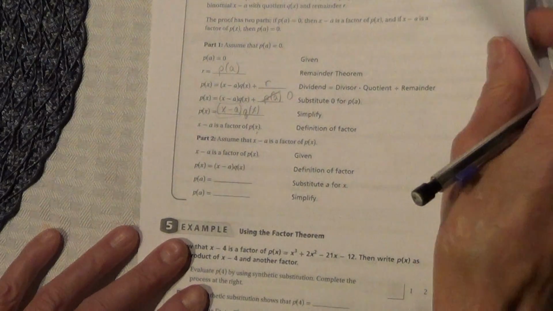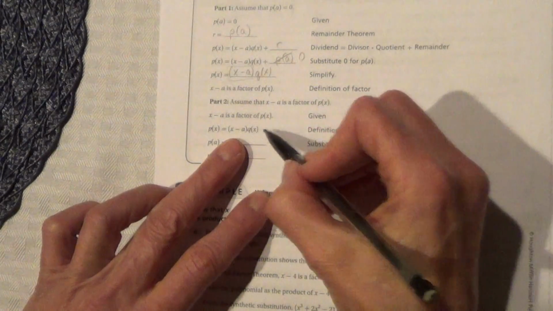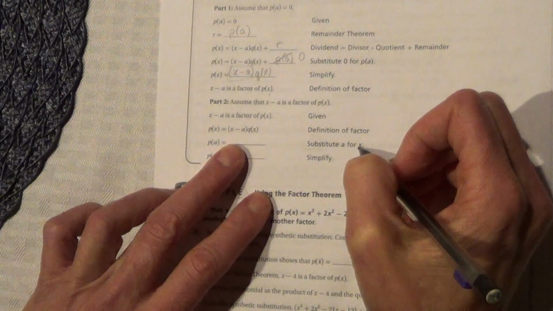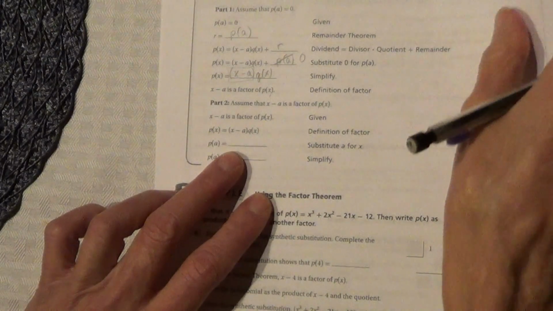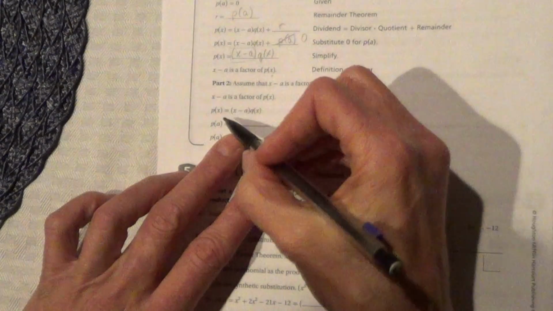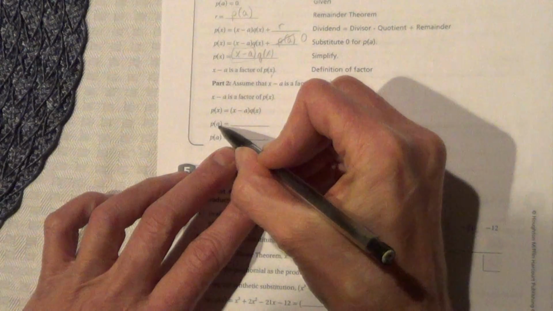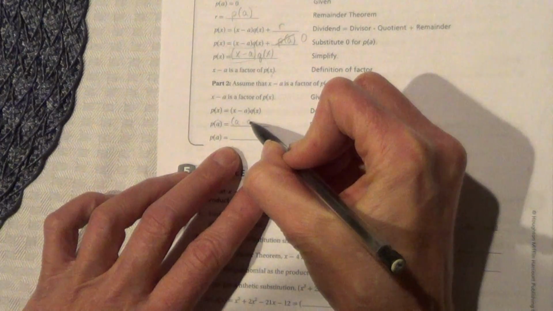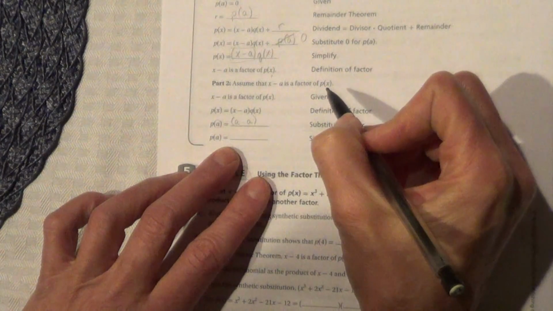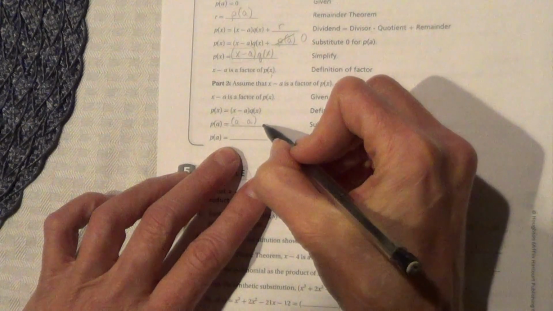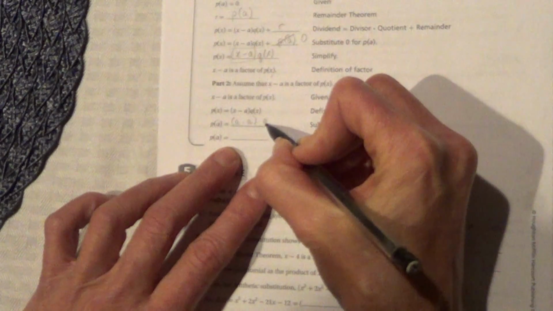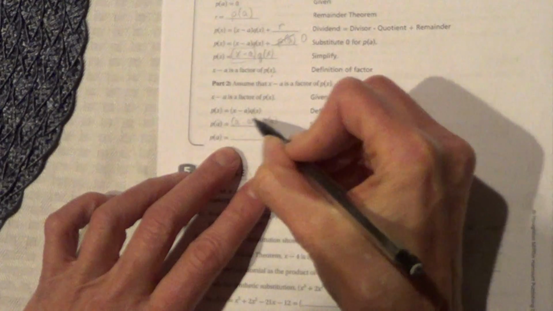Then x minus a times q of x. We can substitute a in for the x, again, just like we did before, because we're putting a in the formula, so a minus a times q of a.